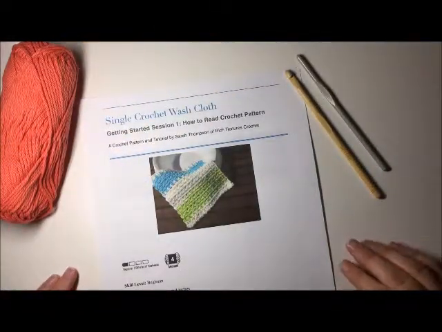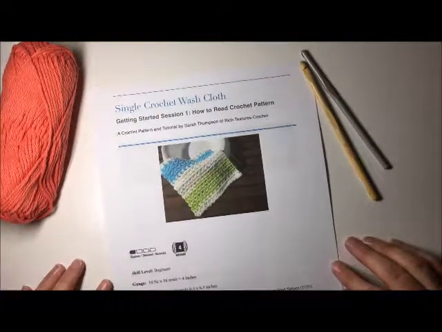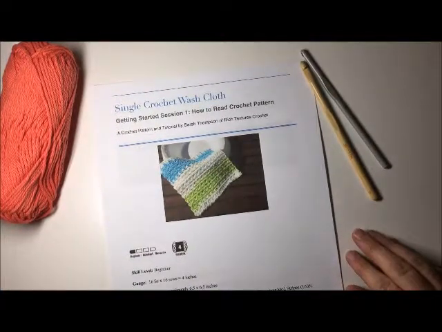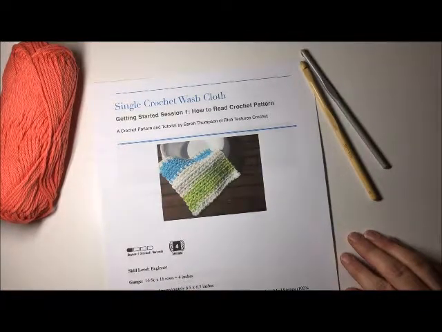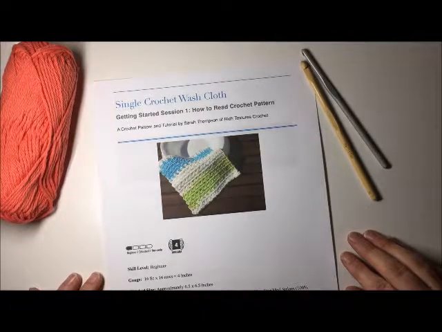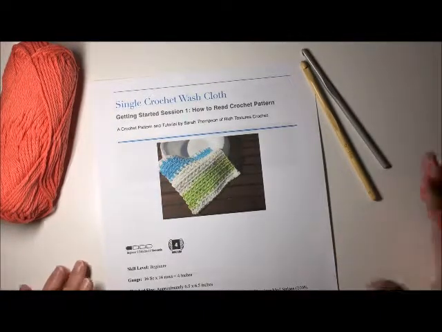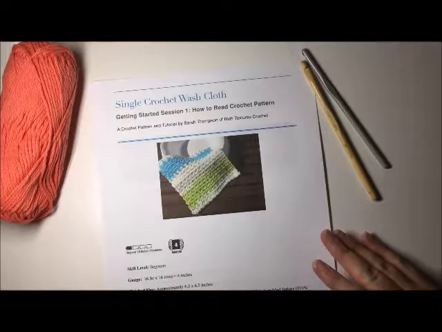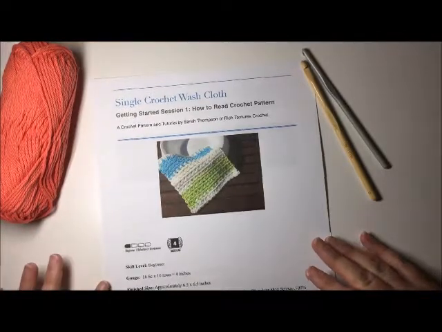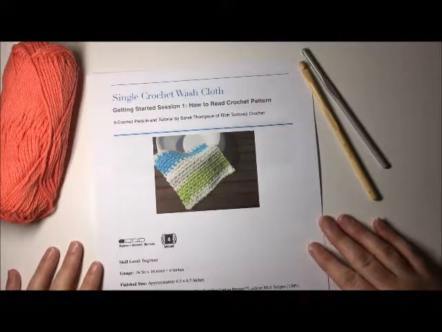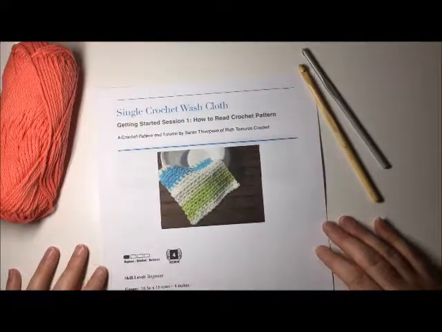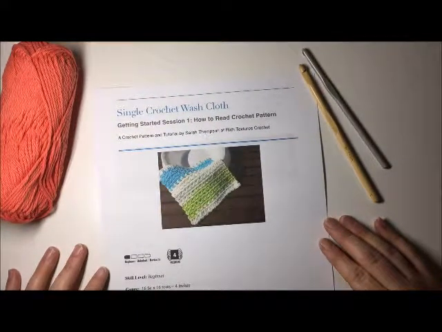Actually all of them will be explained later on in further tutorials, in more depth. So today we're just going to give a brief explanation of what each section is and go over some of the things that you will find in a crochet pattern.